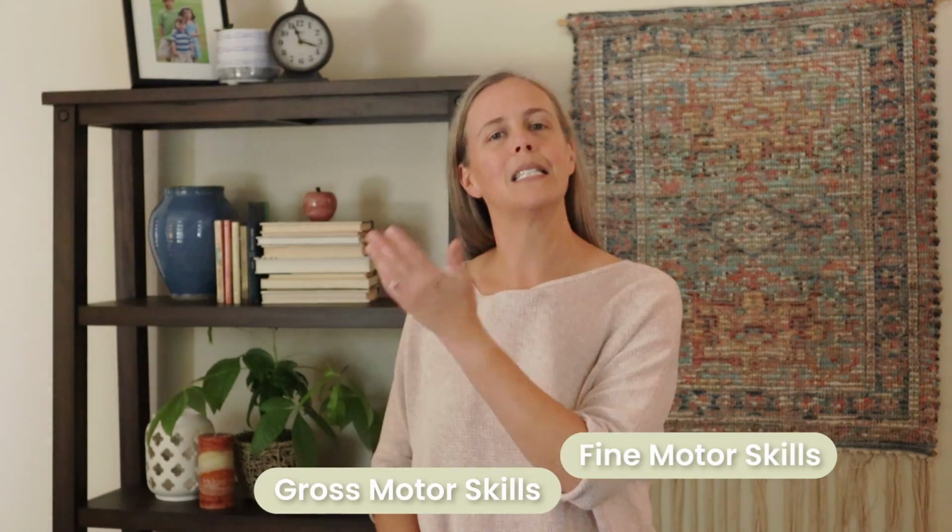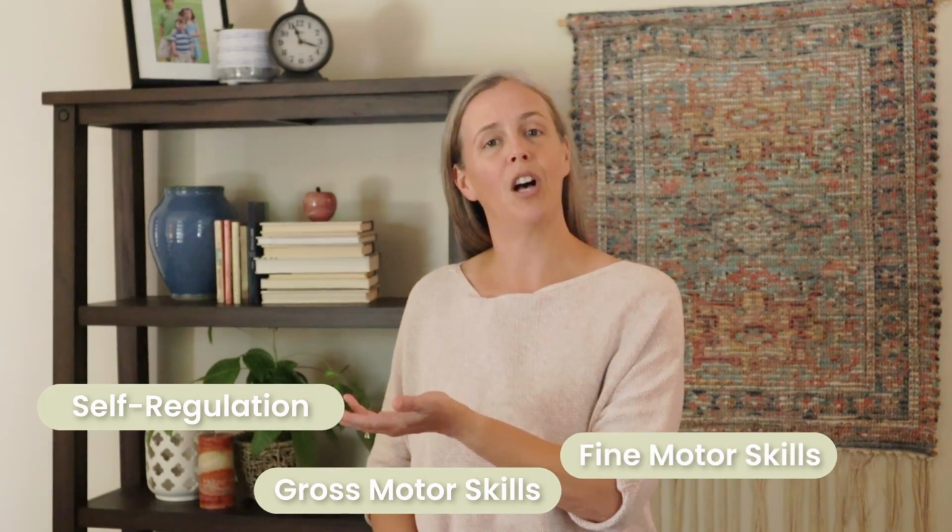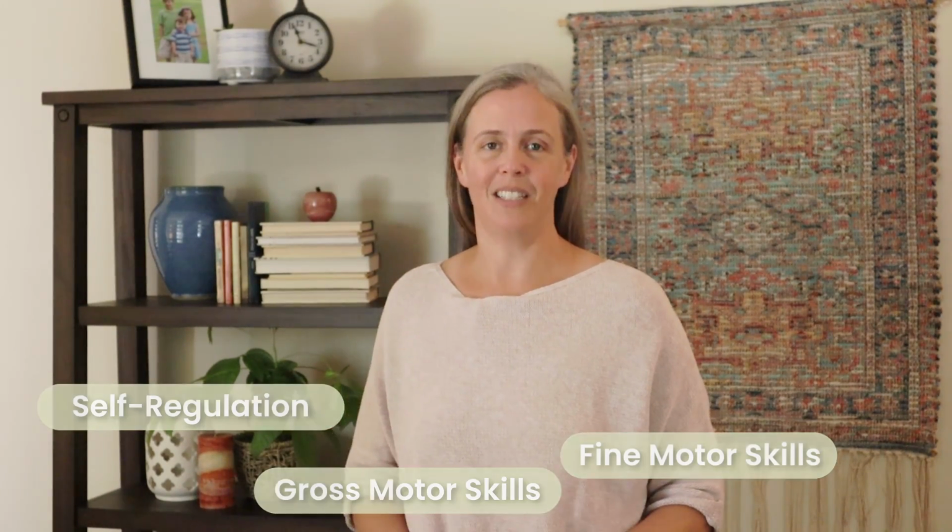So let's bring this back again to the cookie. Just like the cookie, child development has ingredients. In this last example, I mentioned fine motor skills, gross motor skills, and dealing with frustration, which can fall under the category of self-regulation. We can talk about each of these aspects of child development separately, and it's helpful. In fact, that's the reason for Parenting Roadmaps.